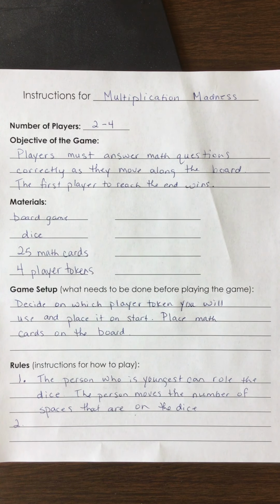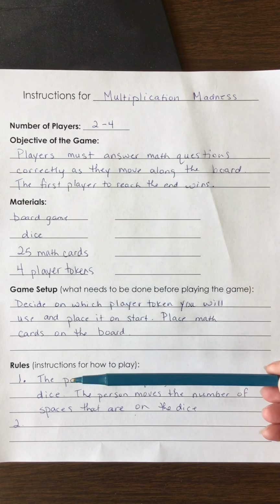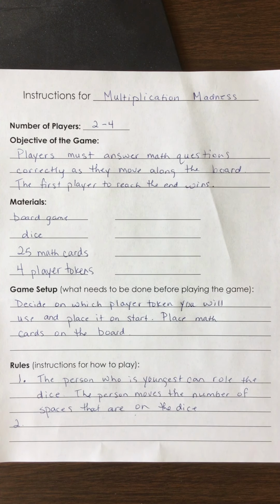So either way, your instructions must include all these special headings. All right, everybody? So there you go. That's how you write instructions for a board game. Have fun.